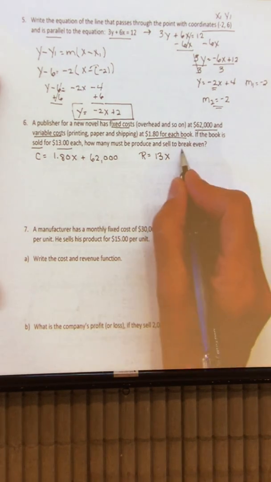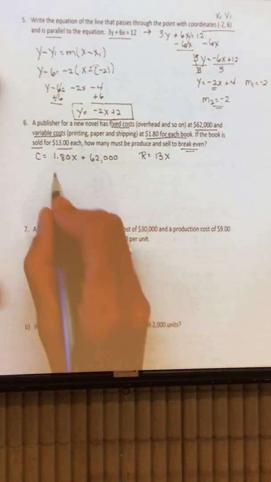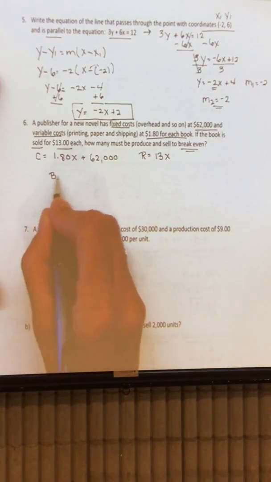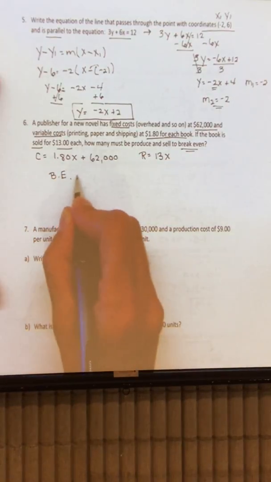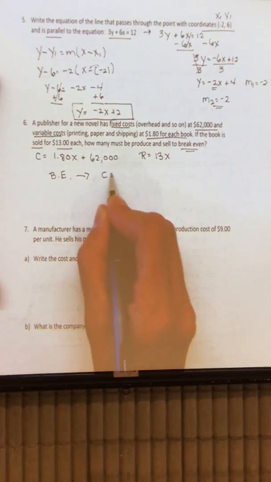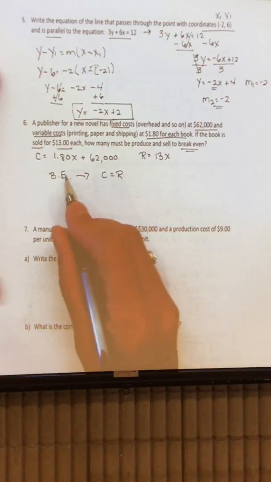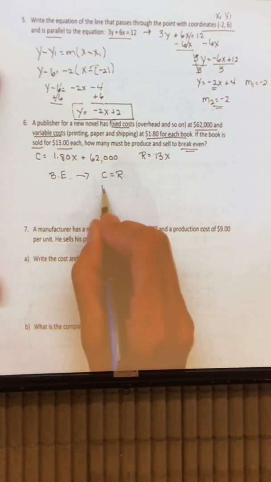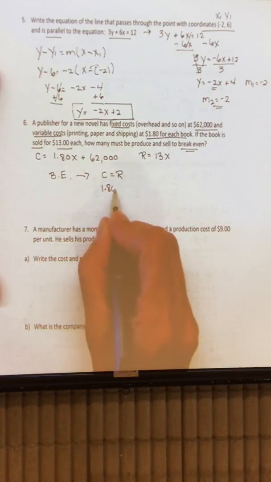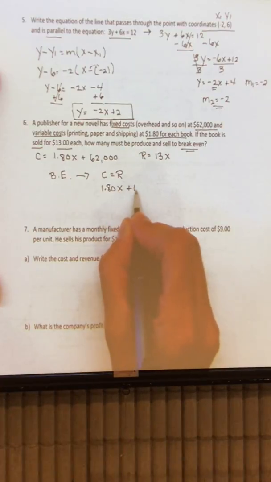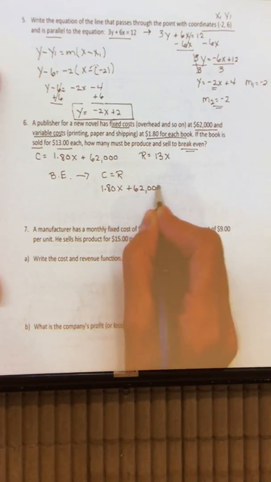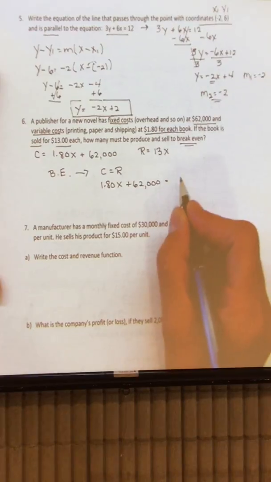To find the break-even point, you set the cost function equal to the revenue function. So the cost is equal to the revenue, and that will determine your break-even point. Therefore, we have 1.80x plus 62,000 is equal to 13x.